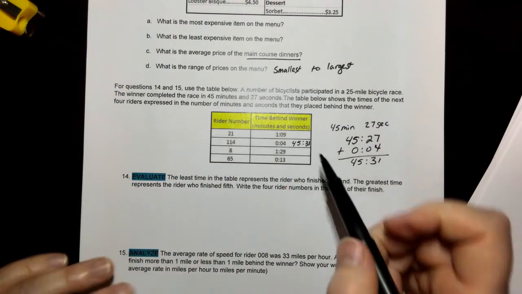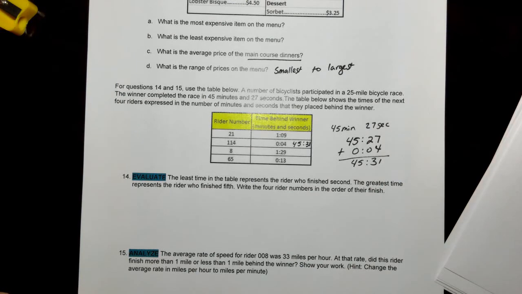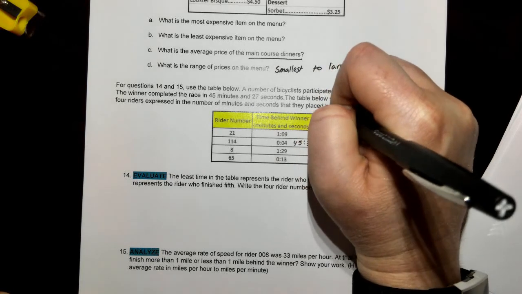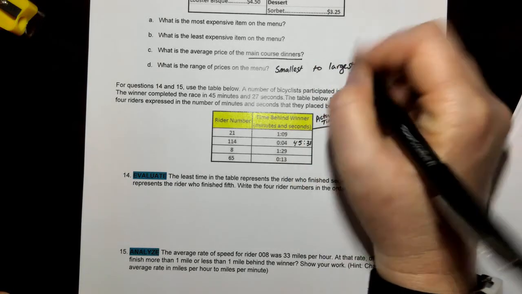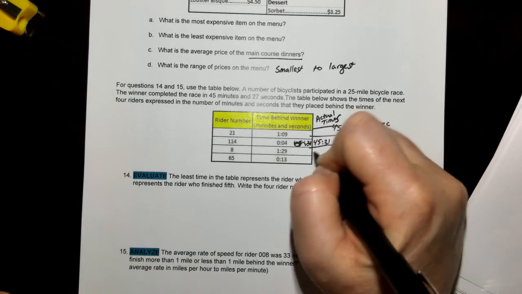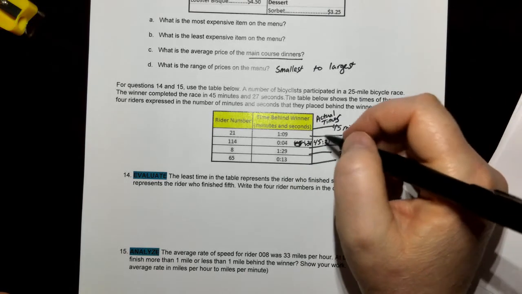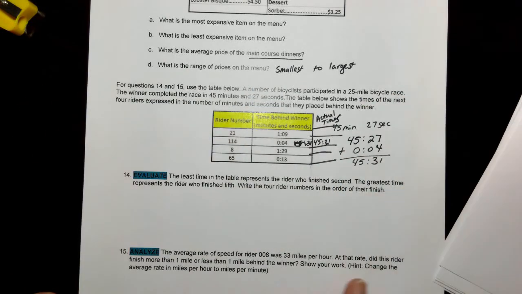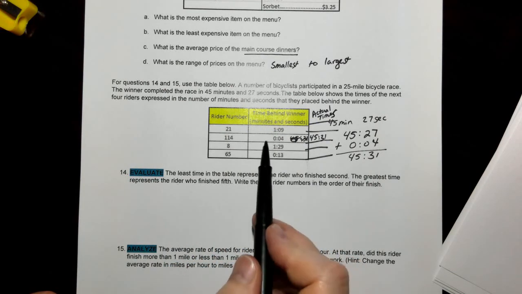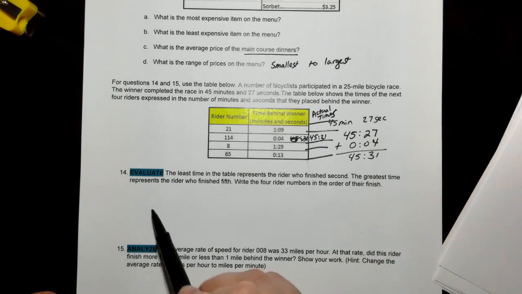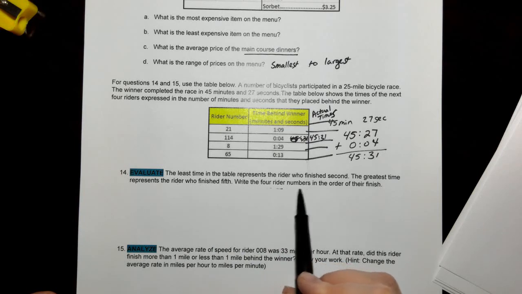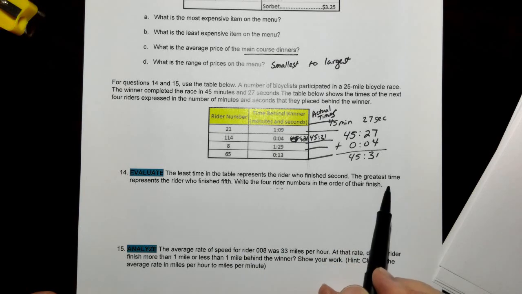Okay, so I would recommend maybe going through, figuring out each of those times. Actual time. So I'll make a third column, and I would have 45:31. And then I'd figure out each of those times, and then I have another line on that column. So the least time in the table represents the rider who finished second, so number 114. The greatest time represents the rider who finished last, or fifth. Write the 4 rider numbers in the order of their finish.